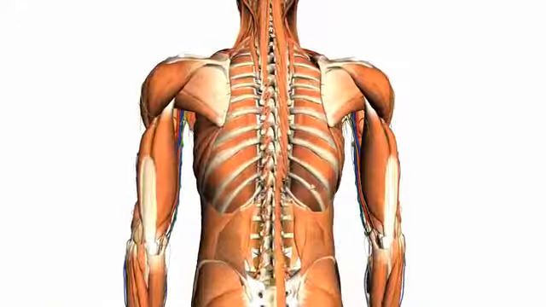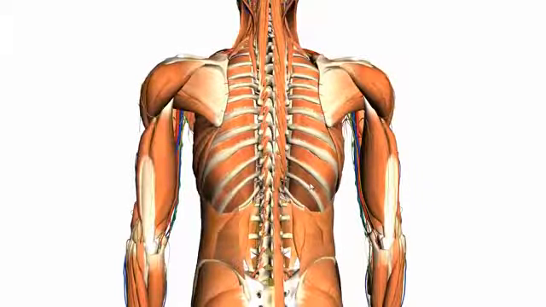So that covers very briefly the muscles of the back. If you want to look in more depth at those, take a look at the individual tutorials I've done on those various groups. But hopefully that's useful and it shows which muscles are deep and which muscles are superficial.